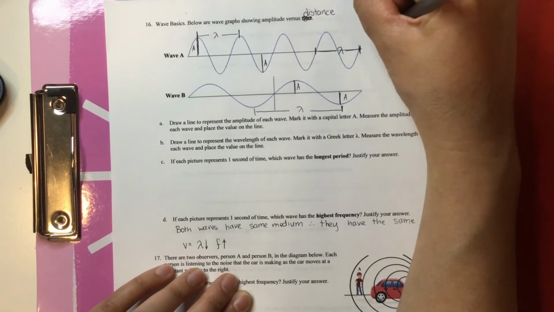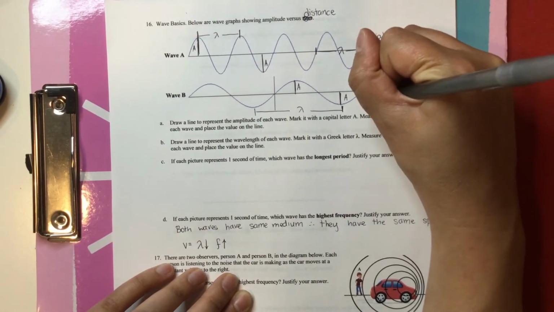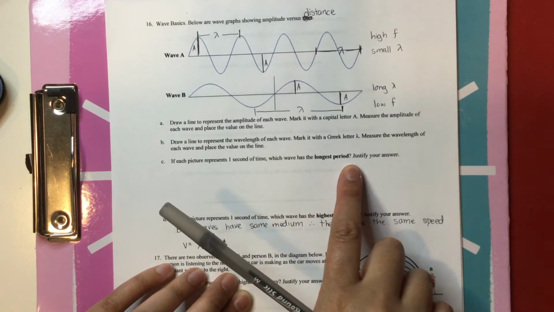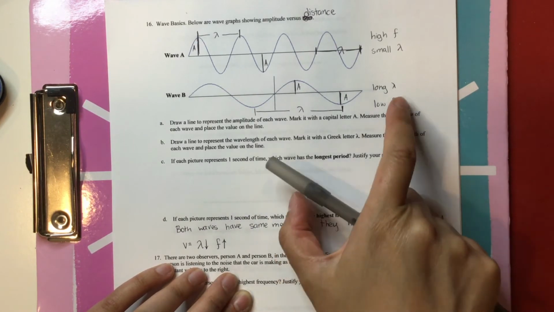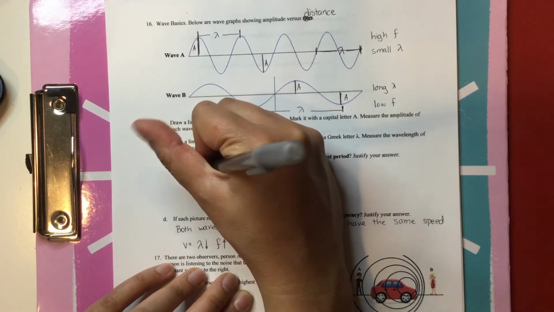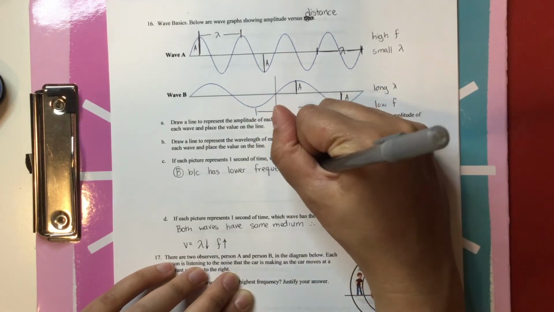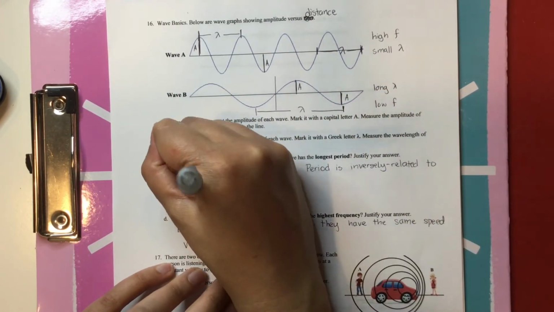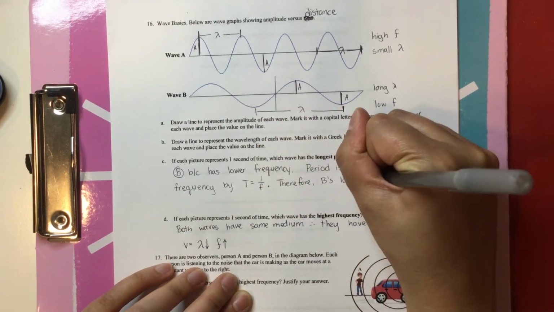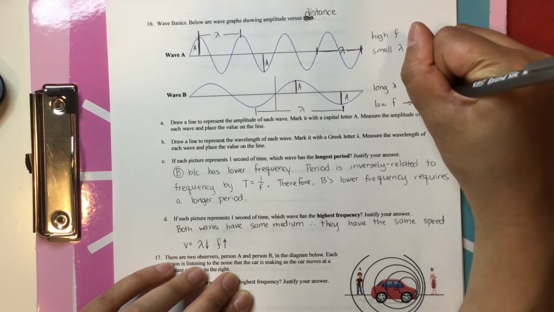B must be the opposite then. B, notice the longer wavelength, must have a low, small frequency. That means for C, the wave with the longest period is actually going to be B. B has the longest period because B has the lower frequency. Since period is inversely related to frequency, B's lower frequency requires it to have a longer period. Low frequency implies long time period, and this high frequency of A means short time period. Think of it like this. If it's going very quickly, it doesn't take a lot of time to complete one cycle.